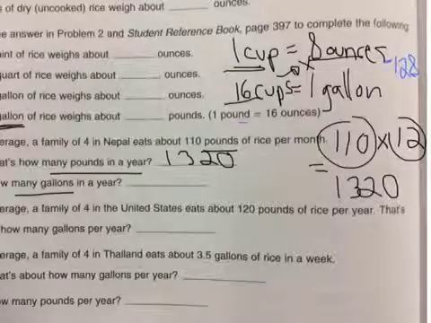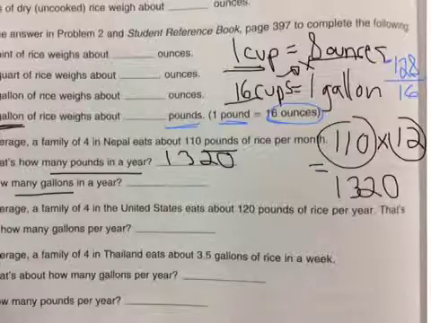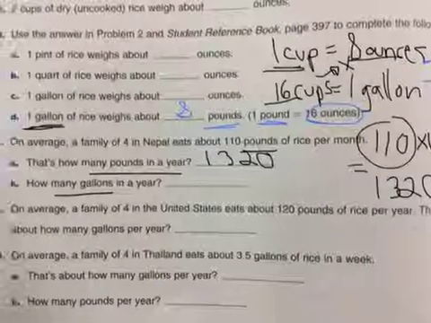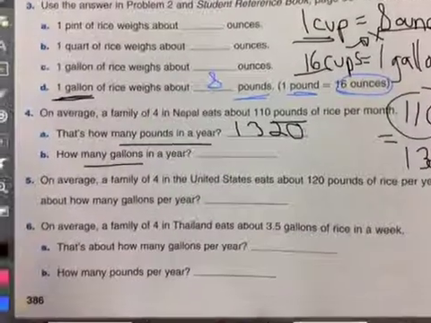We have 128 ounces. We need to know pounds. Well, there are 16 ounces per pound. That means we have to divide 128 by 16. And that, boys and girls, gives us 8. That gives us 8 pounds. So now we know that 1 gallon of rice is 8 pounds. That will help us do 4B.